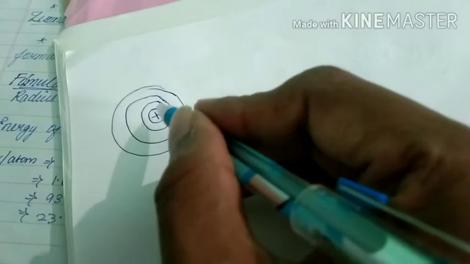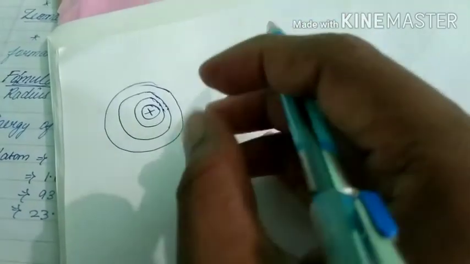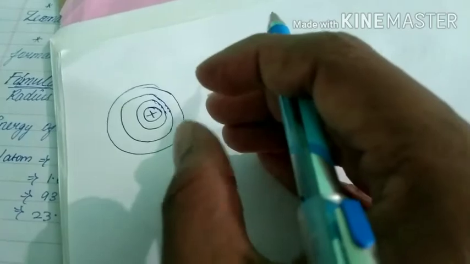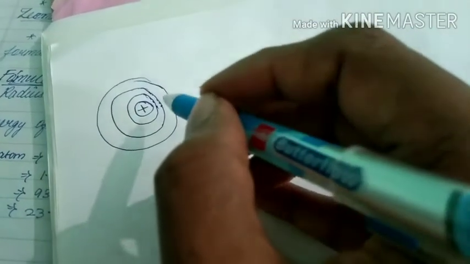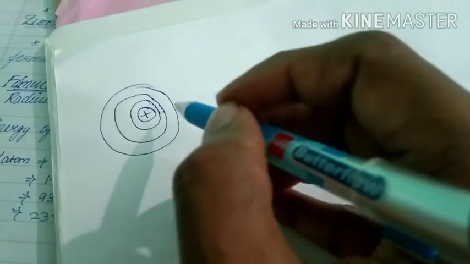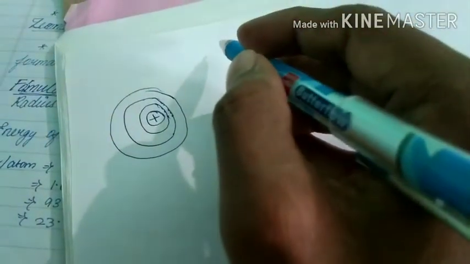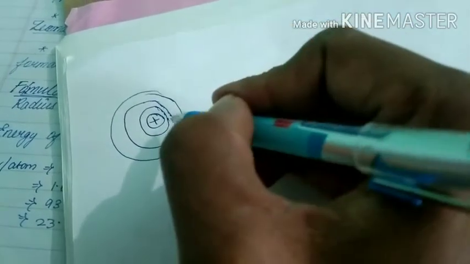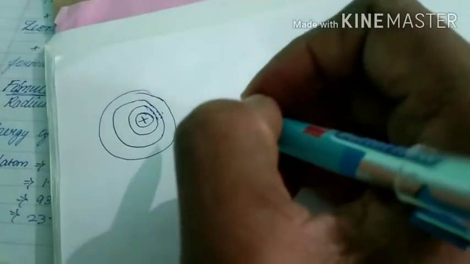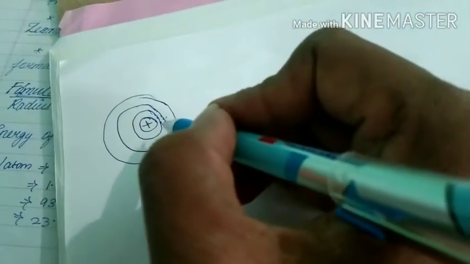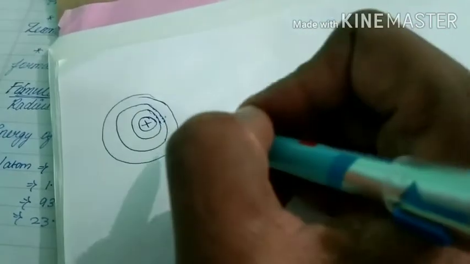That means in every orbit the electron has different energies, different velocities, different radii. That is why we have to know the radius, energies, and velocities. Suppose when the electron is present in the second orbit, what is the energy of the electron in that orbit? If the electron is present in the first orbit, what is the energy of the electron in the first orbit? We have to face such types of questions.